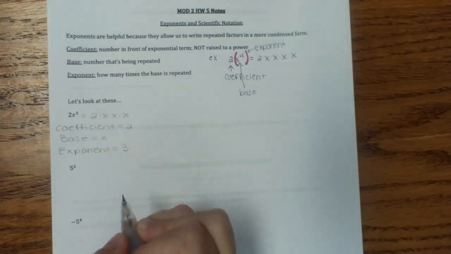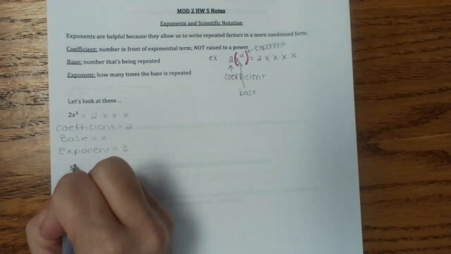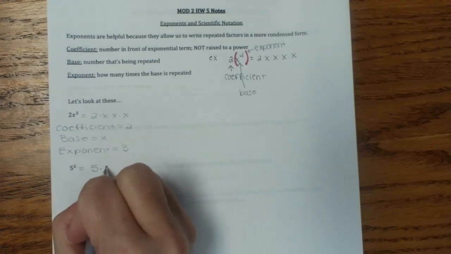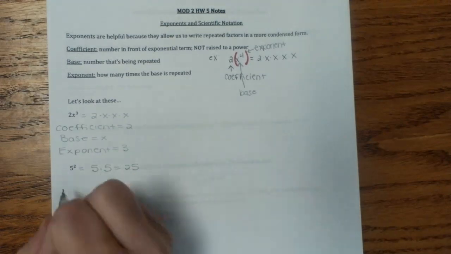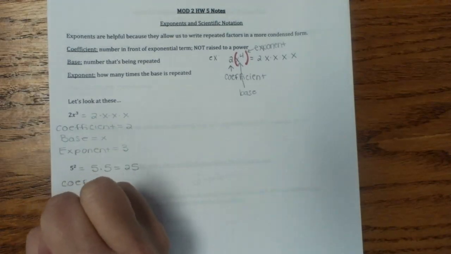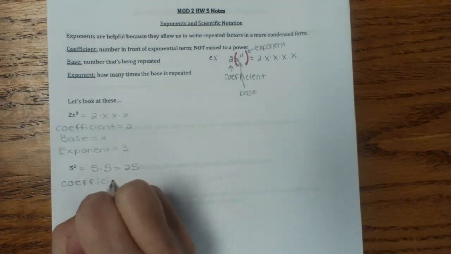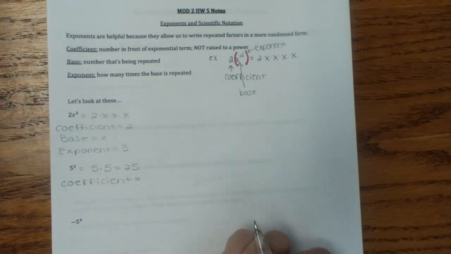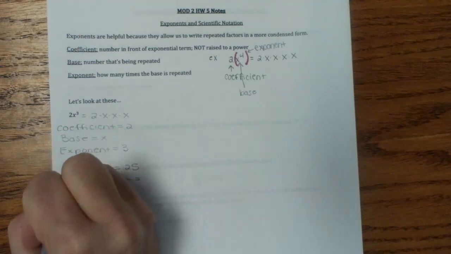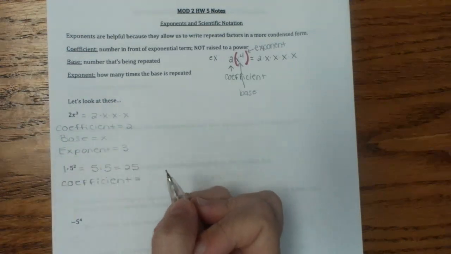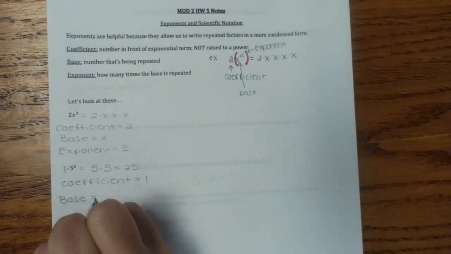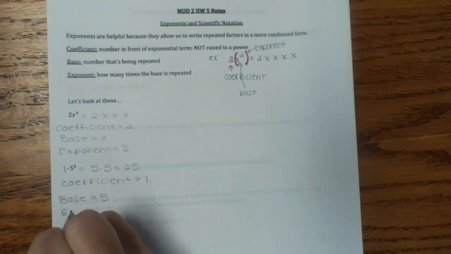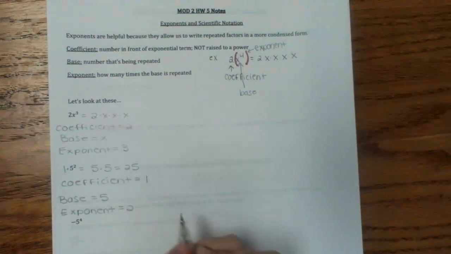Likewise, if we have 5 squared, that means that 2 is our exponent applied to whatever's directly underneath it. So it'd be like 5 times 5, which is in fact 25. Our coefficient is the number out front. There's not really a number out front here, so this is the same thing as saying 1 times 5 squared. So our coefficient would be 1. The base is the number that's being repeated, so our base would be 5. And our exponent is the number of times that base is being repeated, so our exponent would be 2.